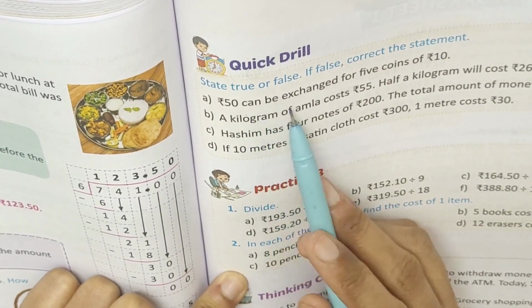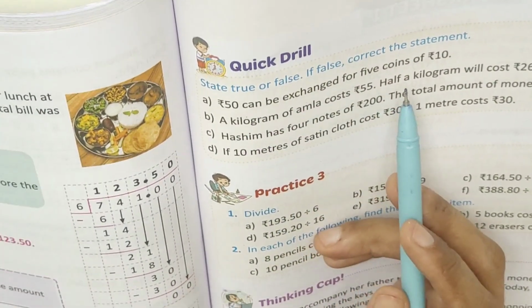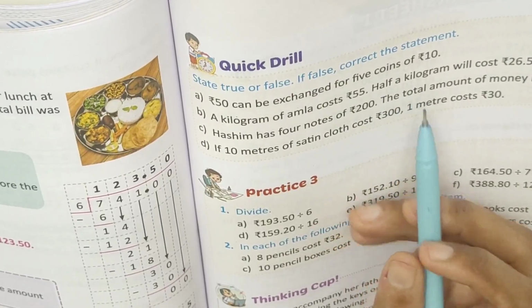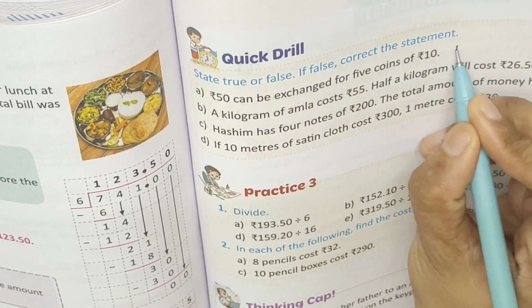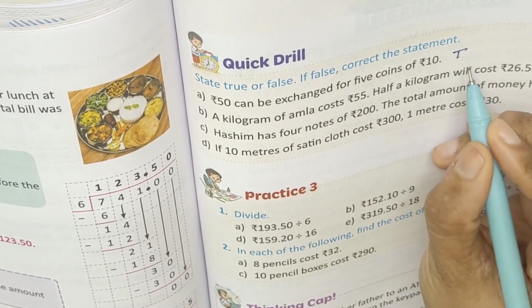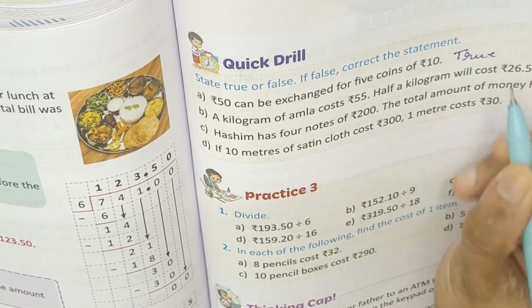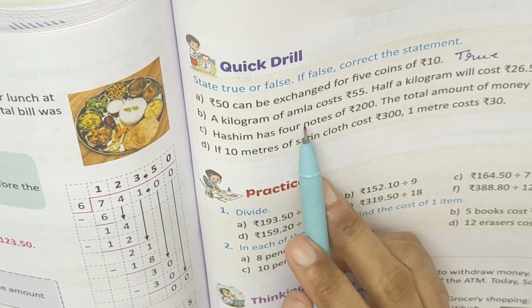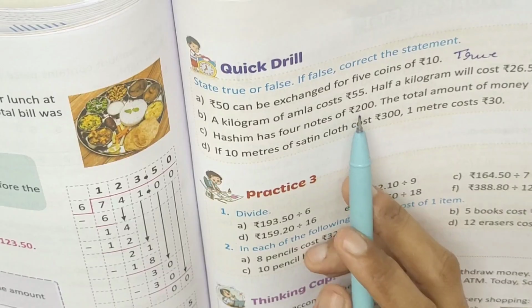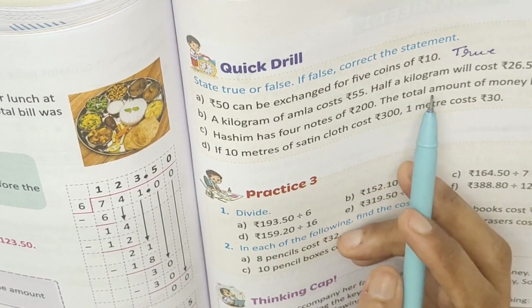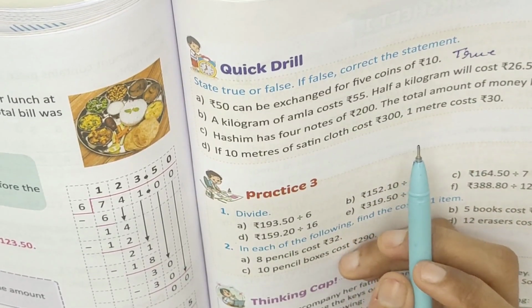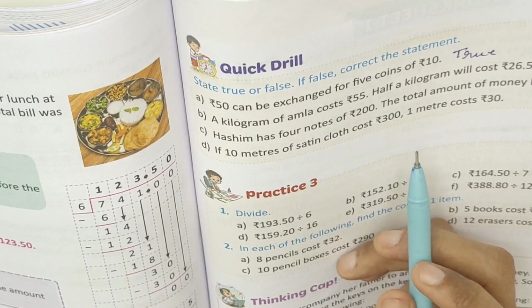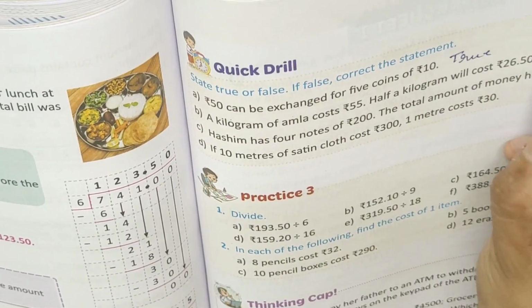50 rupees can be changed for 5 coins of 10 rupees. It's true. A kilogram of amla costs 55 rupees. Half a kilogram will cost 26.50 rupees. It's false.